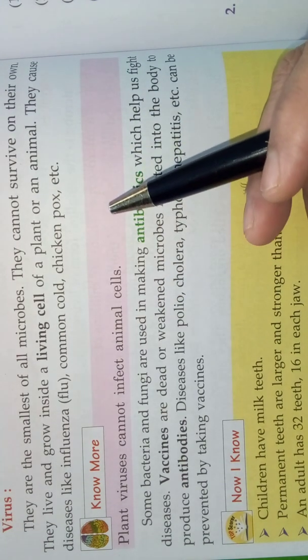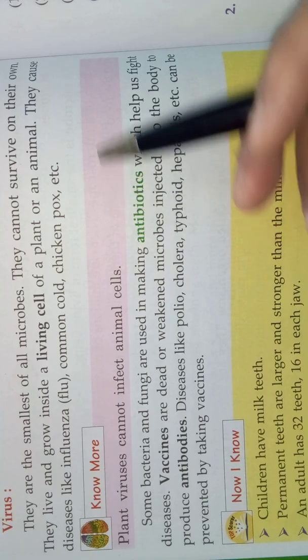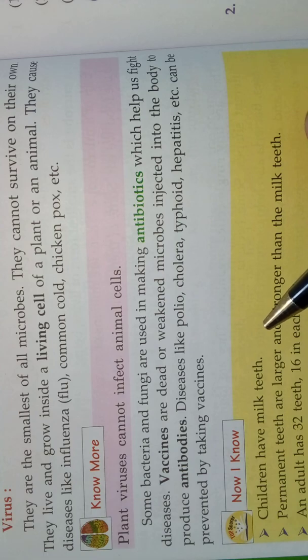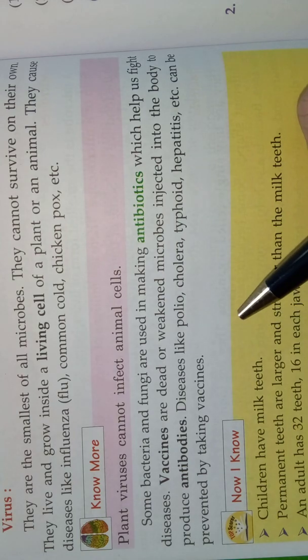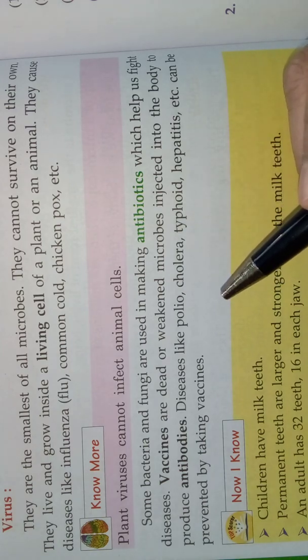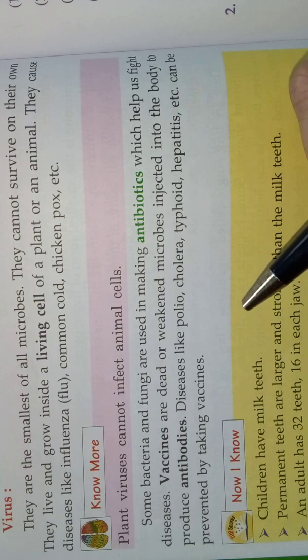So, we can prevent this type of diseases by vaccines. That means, by taking that dead or weakened microbes, by injecting it into our body. That is why small children, in the growing age, are given vaccinations. Each and every child has their own vaccination chart. Go to your home and ask your mother or father, give me my vaccination chart, I want to check whether I got all the vaccines done. Check whether anything is missed.